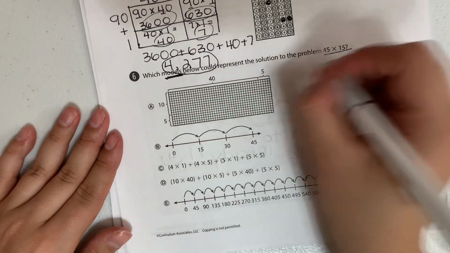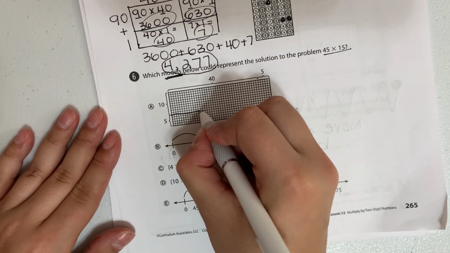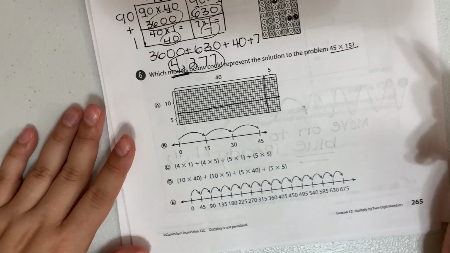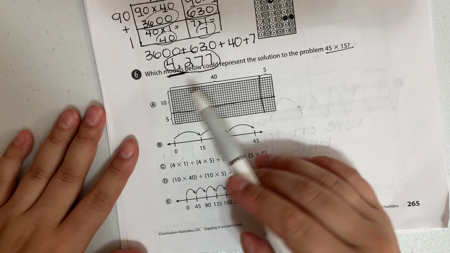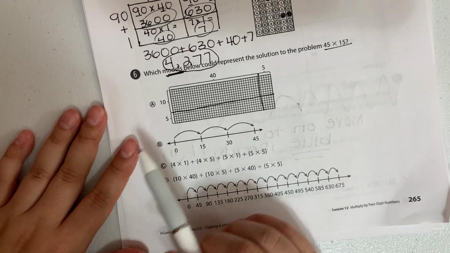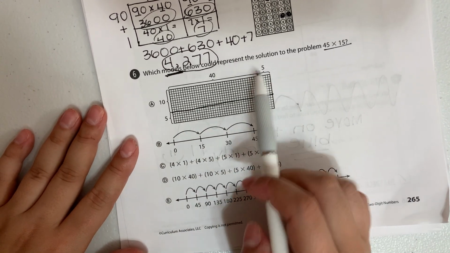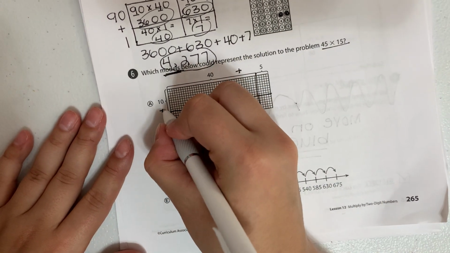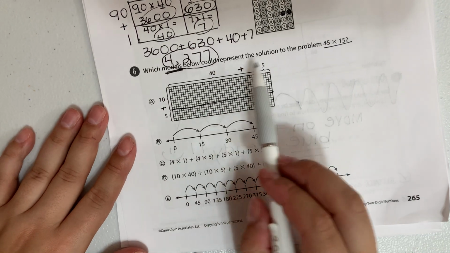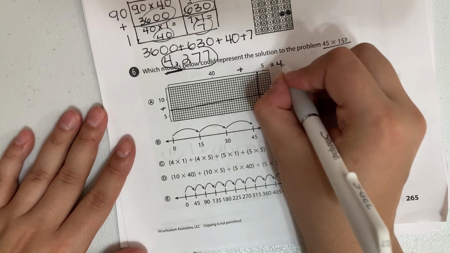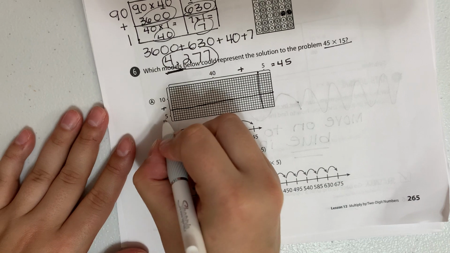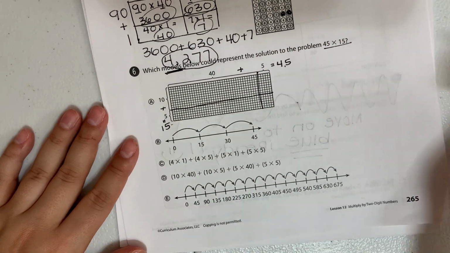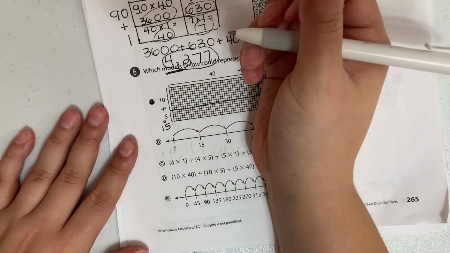Now, if we look at this first one, the line isn't really visible, but this is what it would look like. It's where the brackets end. So we would have 10 times 40 and 10 times 5, and then 40 times 5 and 5 times 5. Now, if we were to add plus signs in between these numbers, we would have 40 plus 5, which is 45, and then 10 plus 5, which is 15. Now, is that 45 times 15? Yes, it is, so A would work.